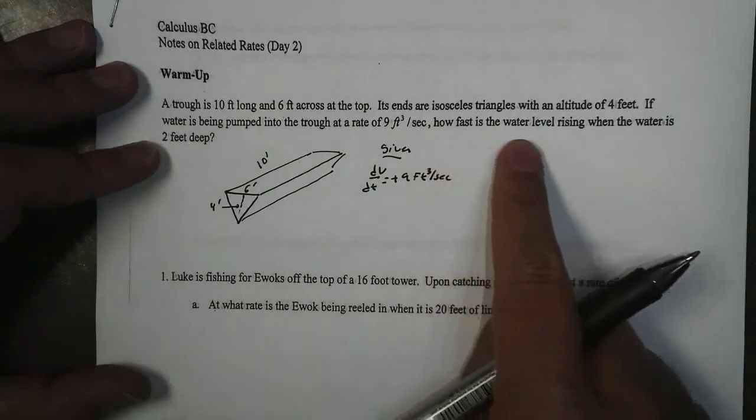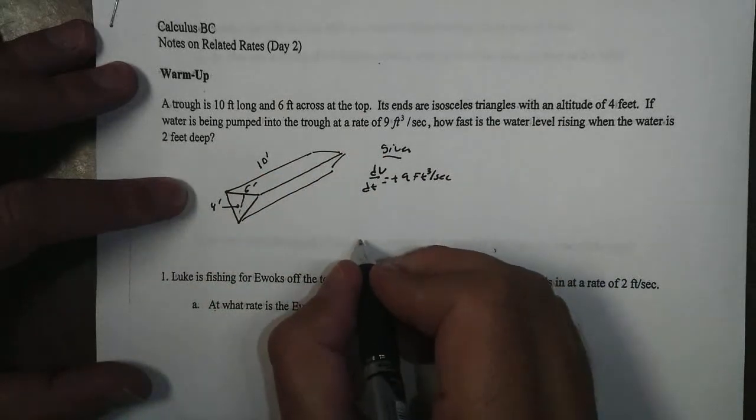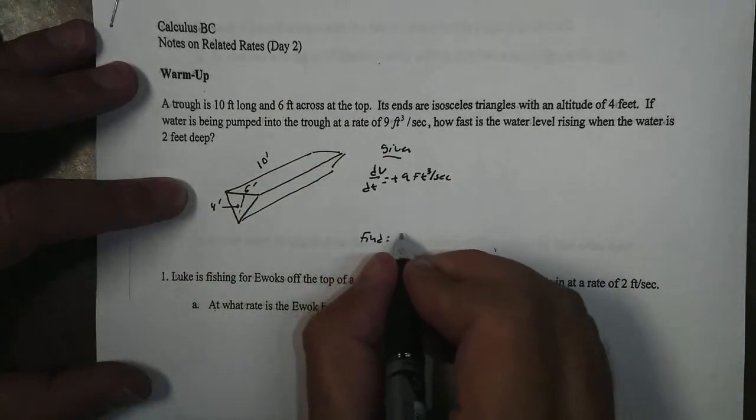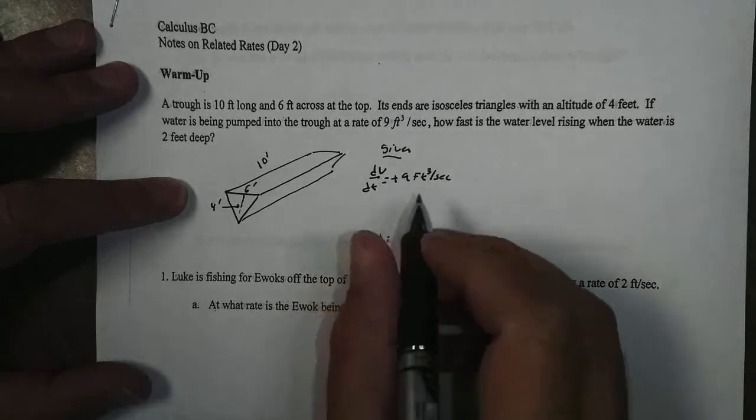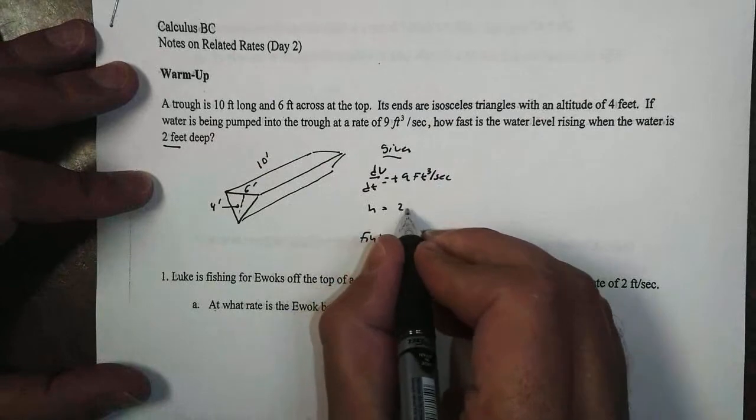And how fast is the water level rising? They're looking for the change in height. How fast is that water level rising? That's dH/dt when the water is 2 feet deep, so when the water has a height of 2 feet.